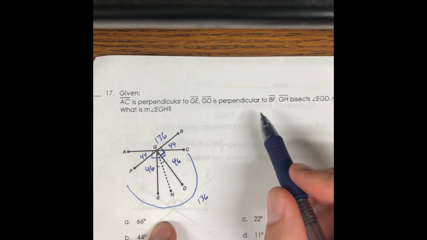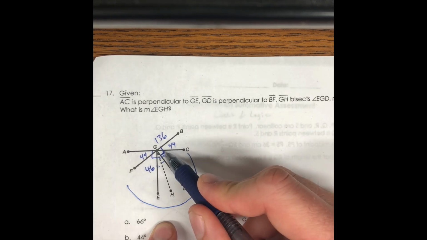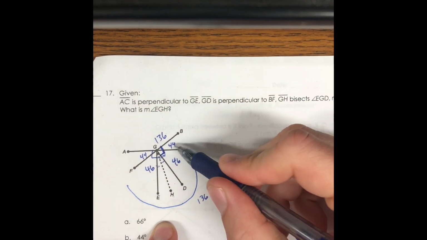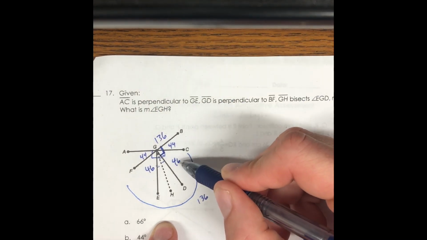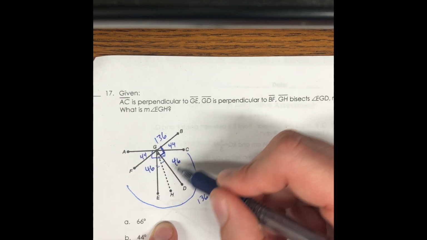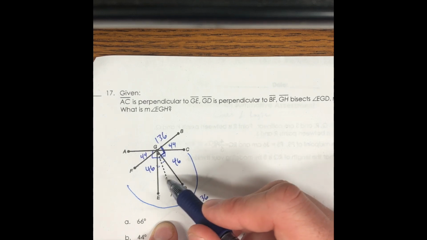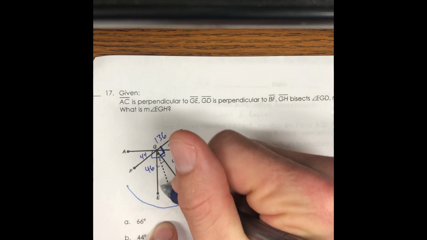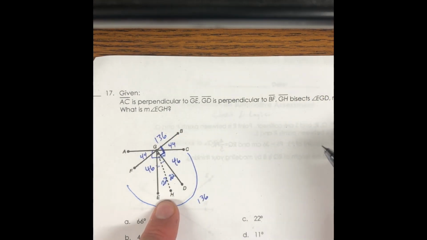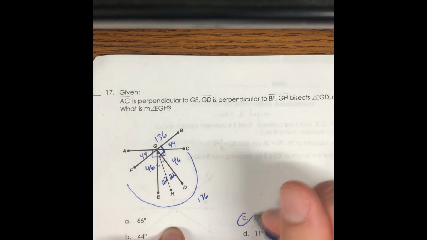Okay, so it says GD is perpendicular to BF. So GD is right here to BF. So this is 90 degrees. So if this is 44, this is 46. And then this whole thing has to be 90. So this is just 90 minus 46, so this is also 44. So each one of these is worth 22. And it says EGH, so EGH is half, so it's 22.